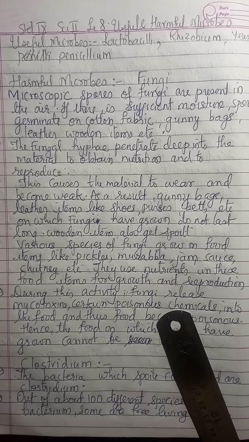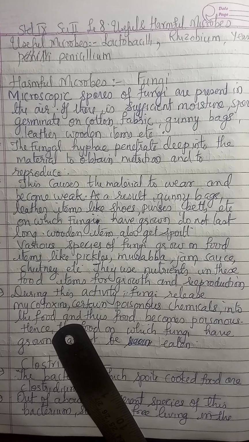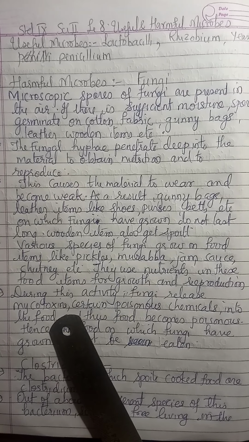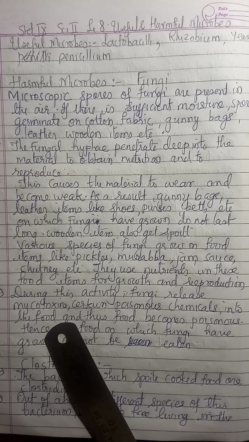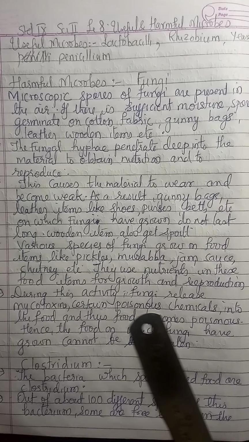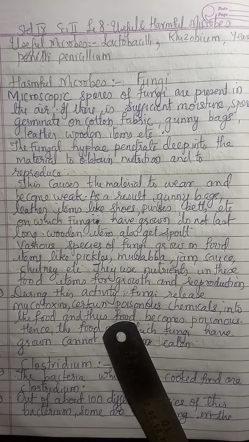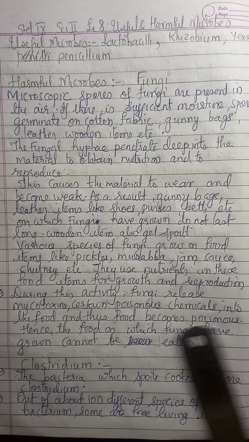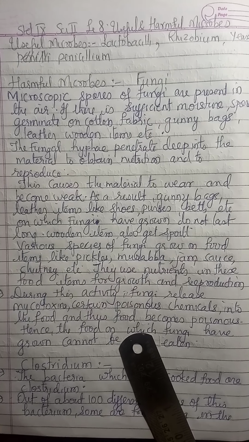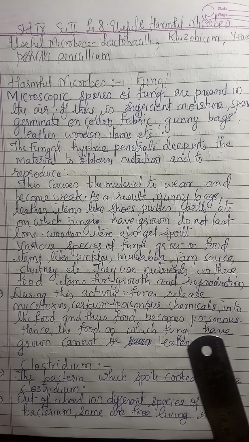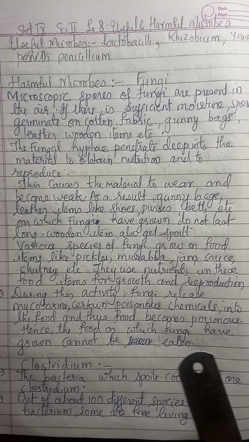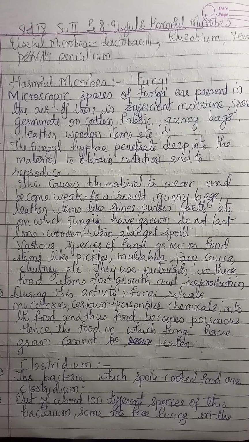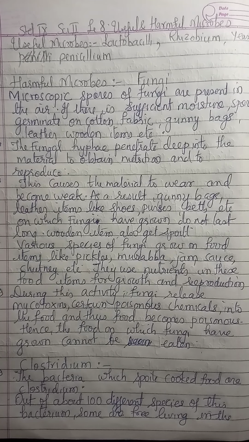During this activity, fungi release mycotoxins. Now you have to be very careful. These are harmful compounds. Fungi release certain poisonous chemicals into the food, and thus the food becomes poisonous. Hence, the food on which fungi have grown cannot be eaten. So, you have to be careful while preserving food.